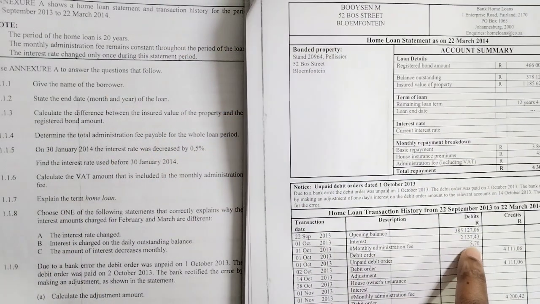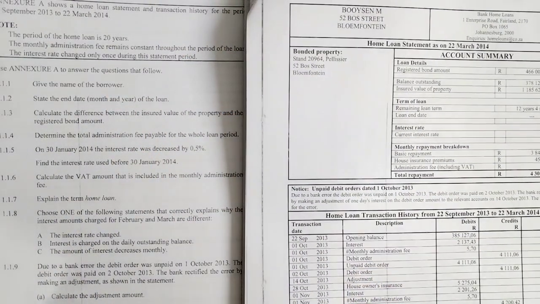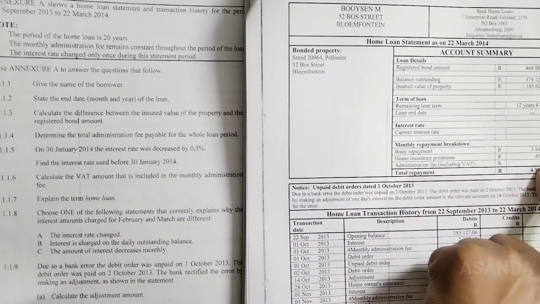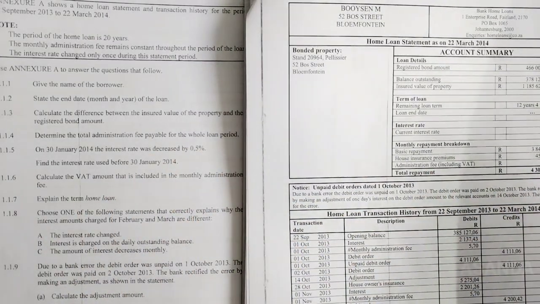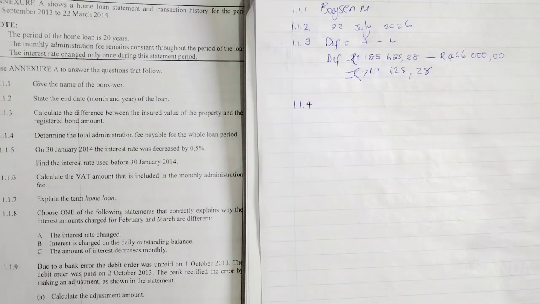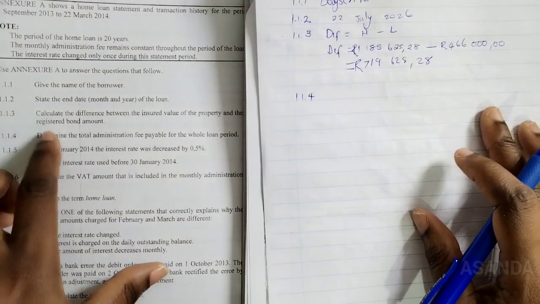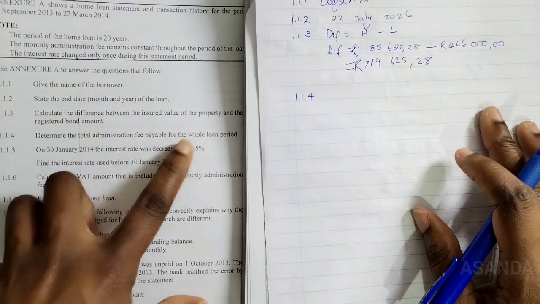There it is. It's right there. Administration fee 5 rand 70. Are we happy about that? Okay, we can even read it there. It says 5 rand 70. It doesn't say excluding, including. It just says the administration fee. So we're gonna go with what we have, 5 rand 70, and then they say here, what is the total administration fee for the whole loan period?